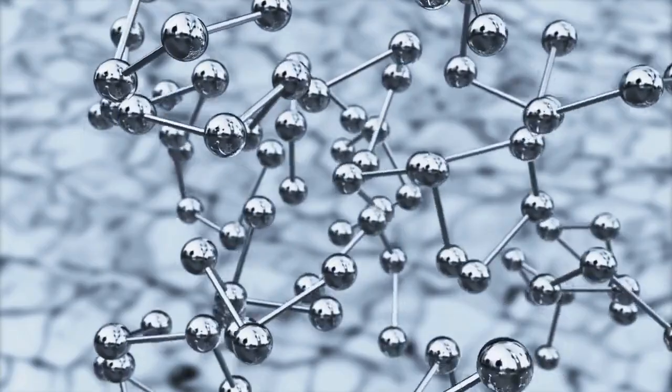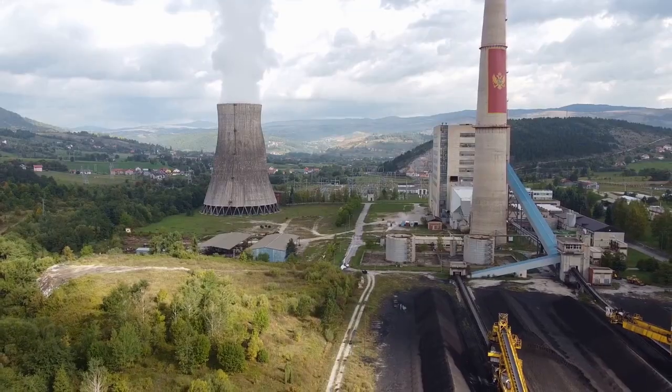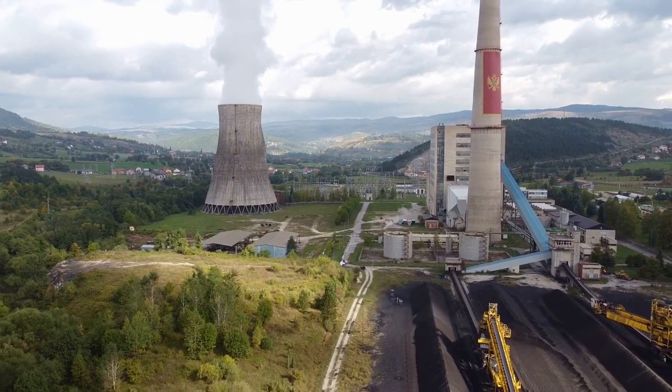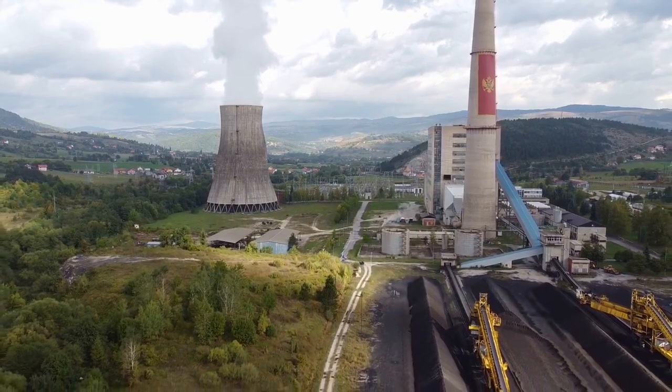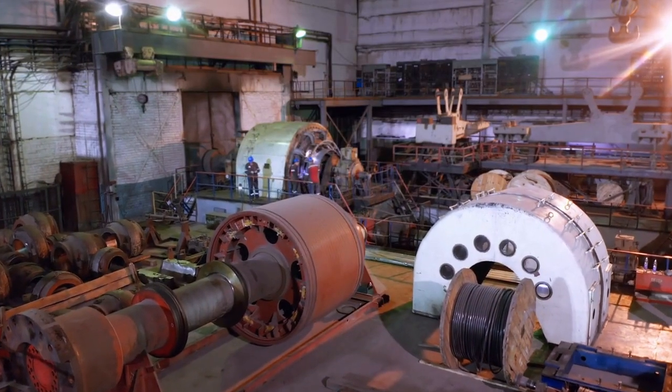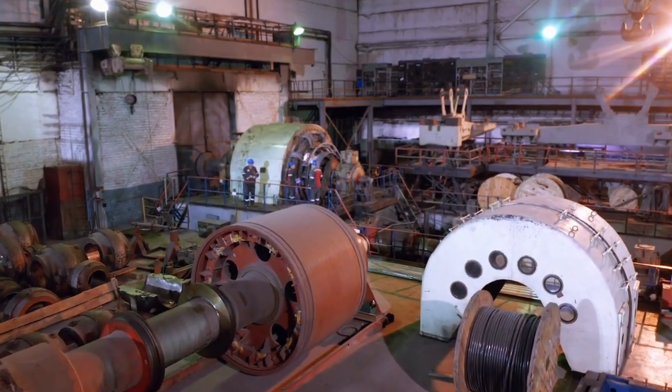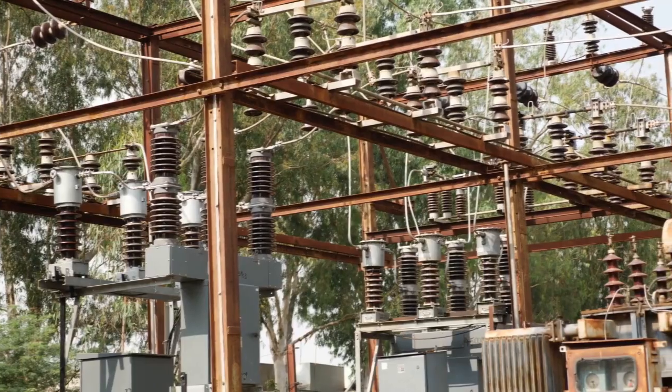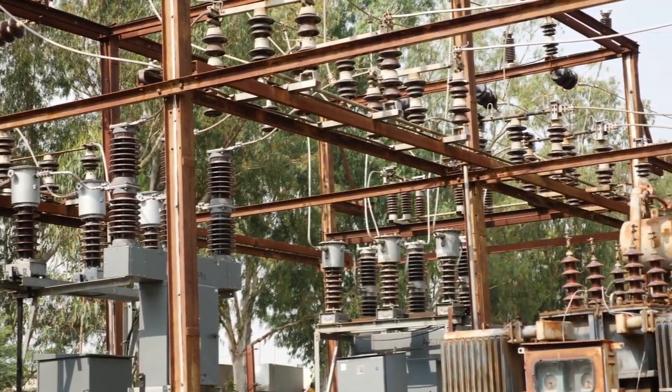Introduction. Electricity is a form of energy that is generated by the movement of charged particles, typically electrons. It is typically generated by power plants and then transmitted through a complex network of power lines and transformers before it reaches our homes and businesses.